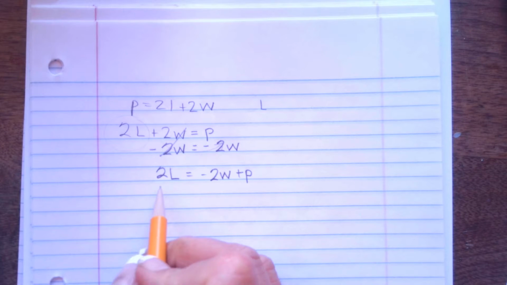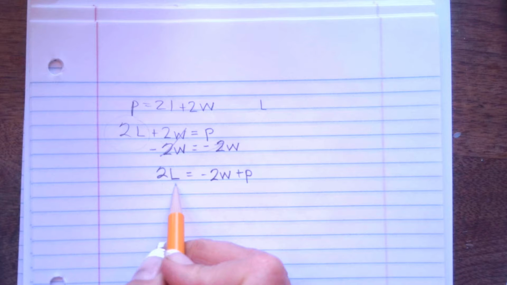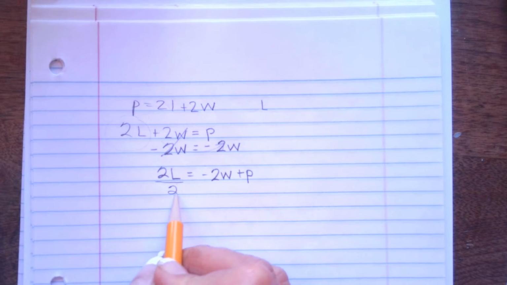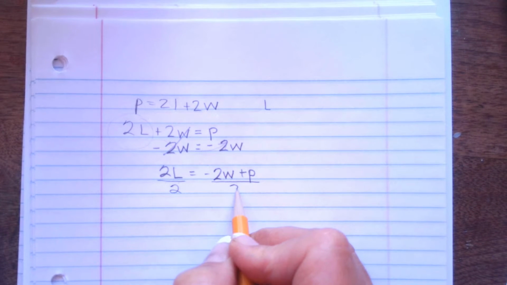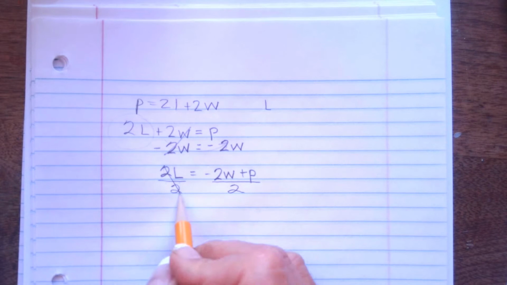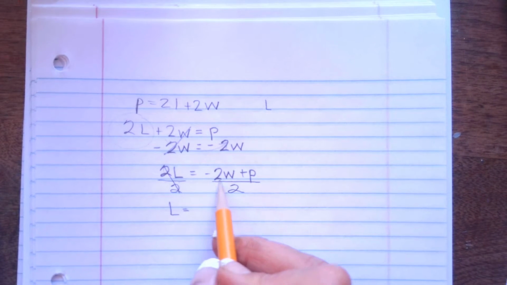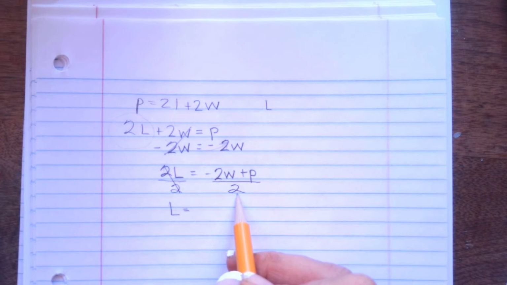Okay, now our next step is to get our 2 away from our L. And they're multiplying, so we divide. And whatever we do to one side, we do to the other. So this becomes L on this side. And then this becomes negative 2W plus P divided by 2.